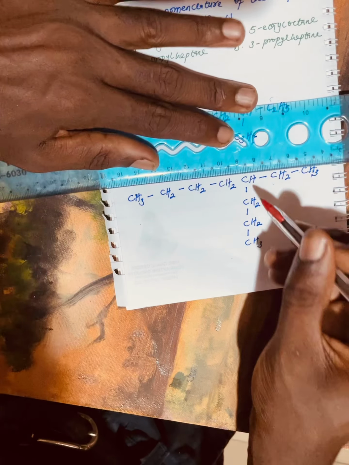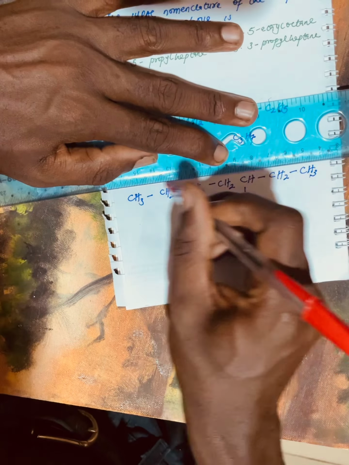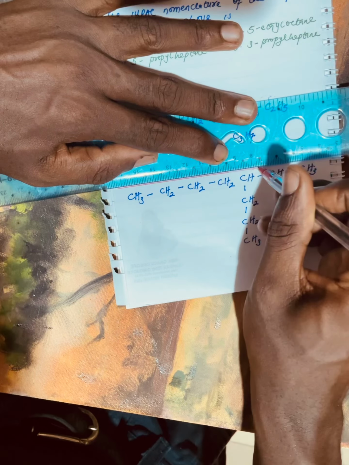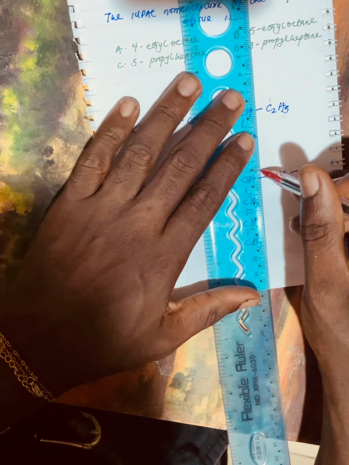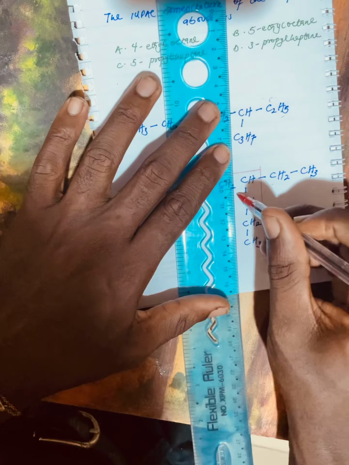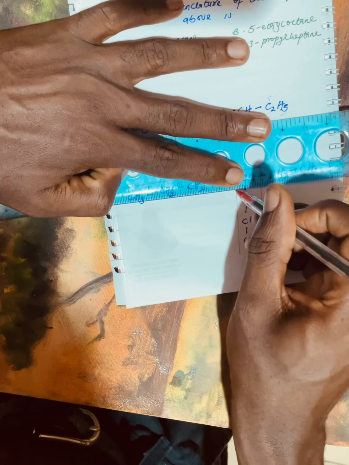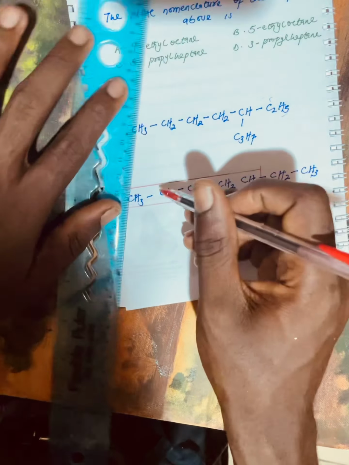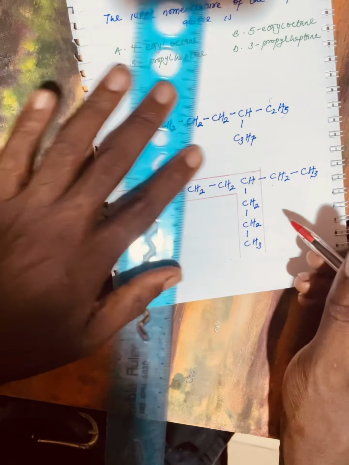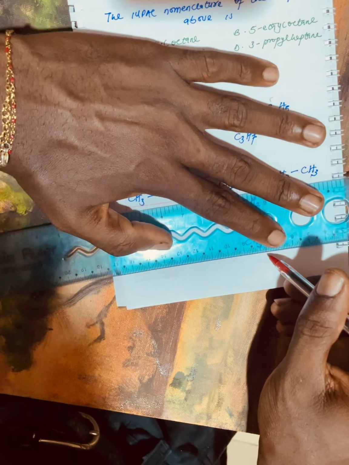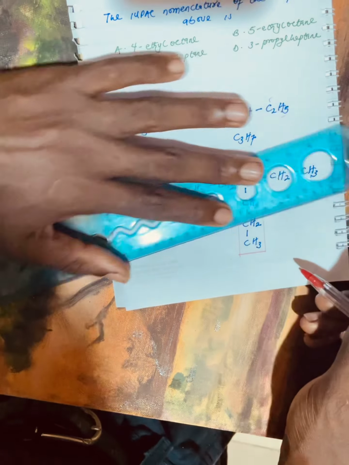So let's do that. Let's move from left downward, left to bottom. So if we move from left to bottom, we'll bring out the longest chain in this rectangle with red ink.